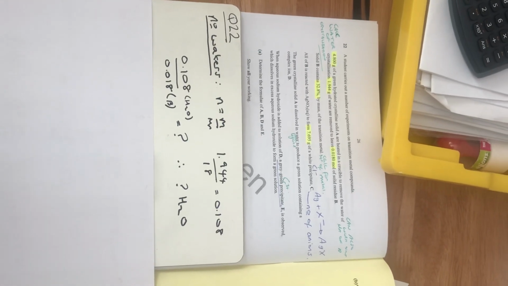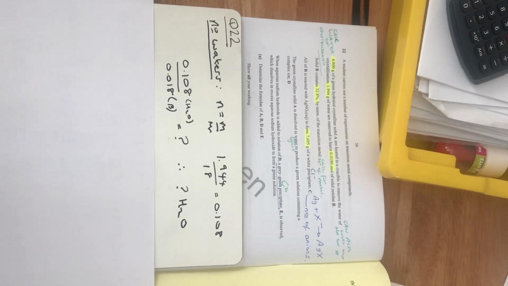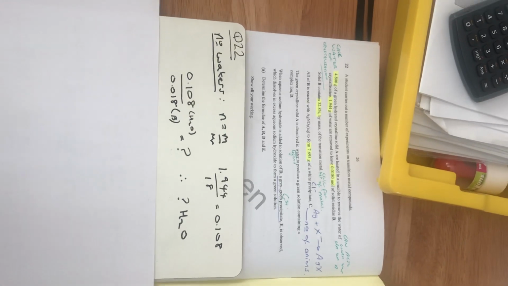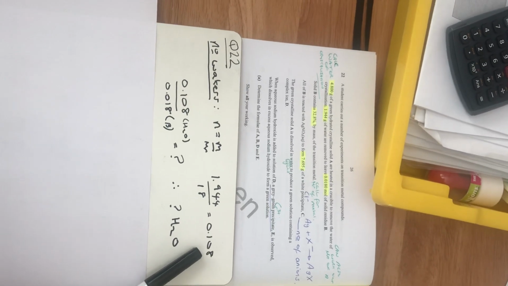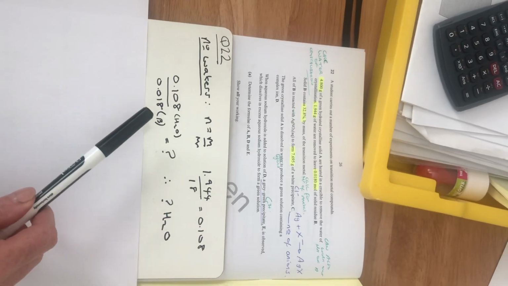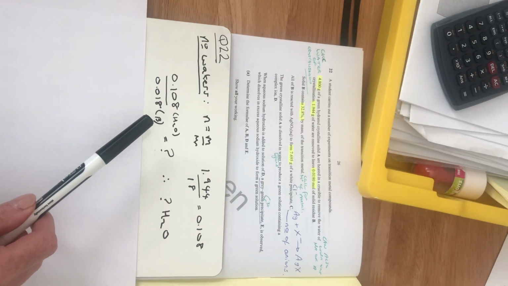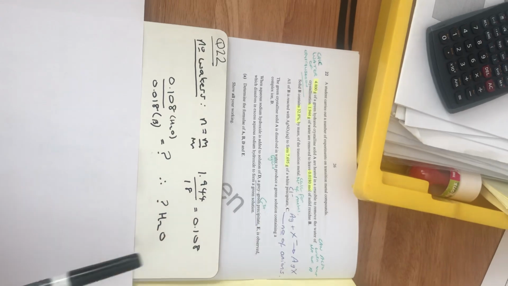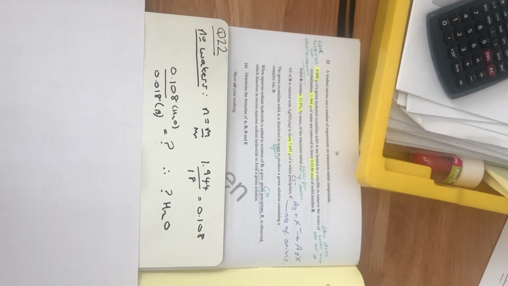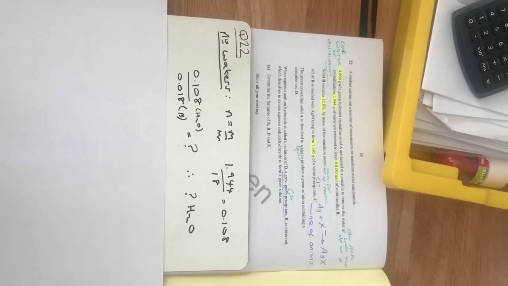We know the MR of water is 18. That gives us a number of moles as 0.108. And if you do that, the ratio of your waters to the ratio of B, which we were told up here, we keep going back to that number time and time again, it will give you a ratio. I haven't told you the answer, you can work that out for yourselves.